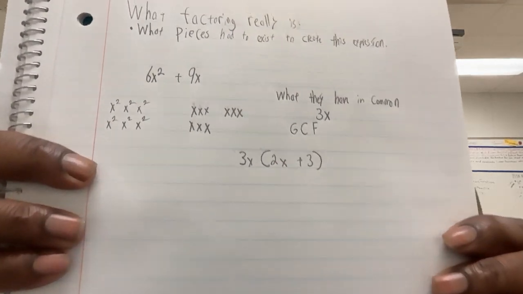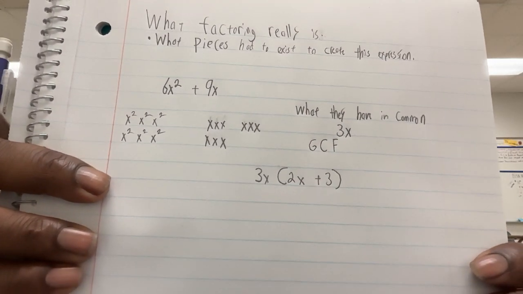So with 3x, you want to apply 3x to say, okay, 3x times what gives me 6x squared? 3 times 2, and then I know x times x using the x squared as we worked on with multiplication previously. So I'm going to put 2x here. And 3x times what gives me 9x? Simply 3. So what you're going to write is 3x, and then inside your parentheses is 2x plus 3.